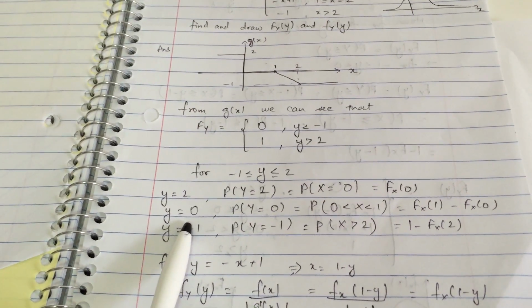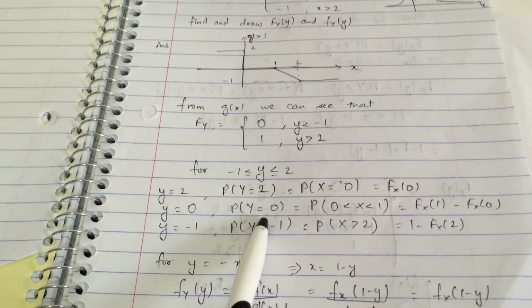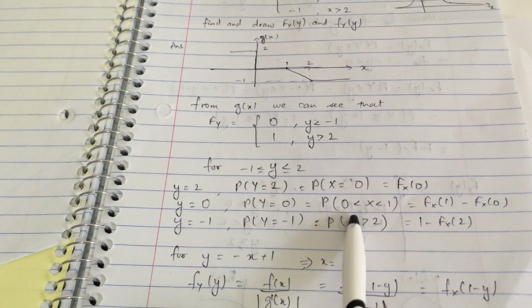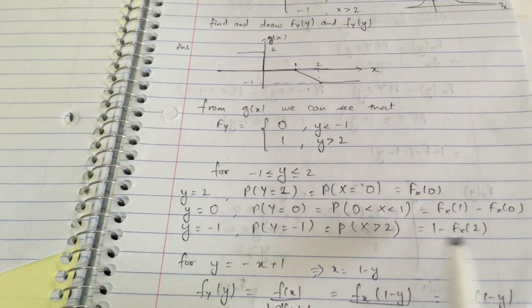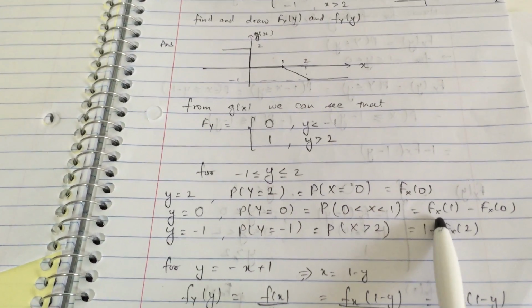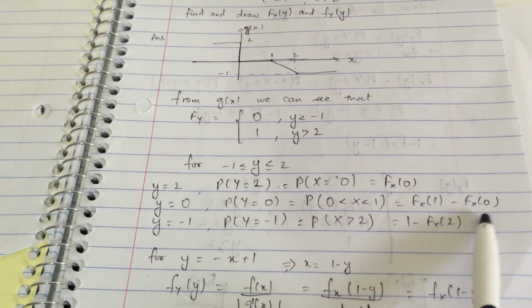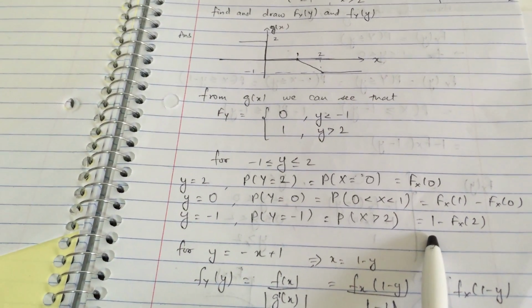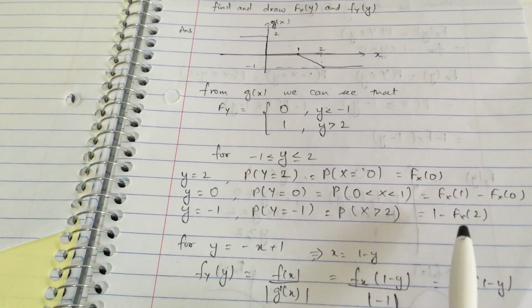At y equal to 0, P of y is 0 when x lies between 0 and 1. So P of x between 0 and 1 comes out to be Fx of 1 minus Fx of 0. Similarly, for y equal to minus 1, it comes out to be 1 minus Fx of 2.